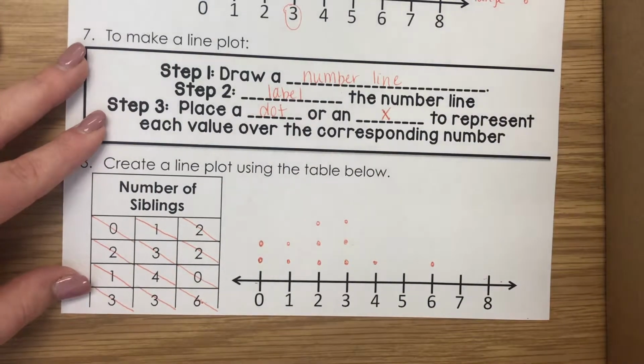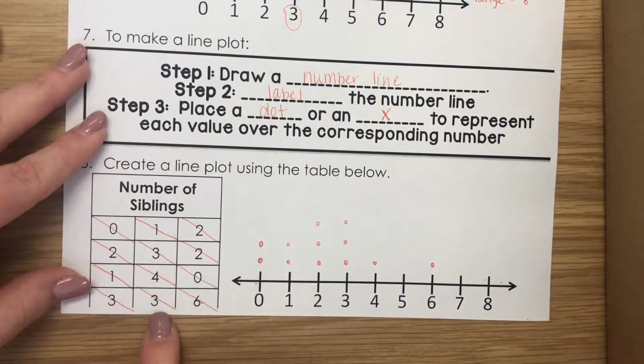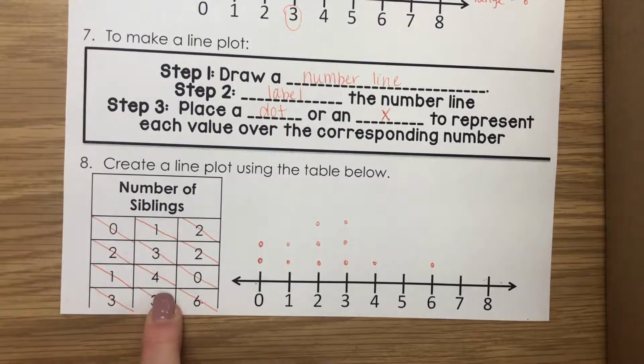And if you noticed, as I plotted them on the number line, I marked them off. You always, always, always want to do that. That way you know you don't miss any of the data values. So now we just need to find our mean, median, mode, and range.